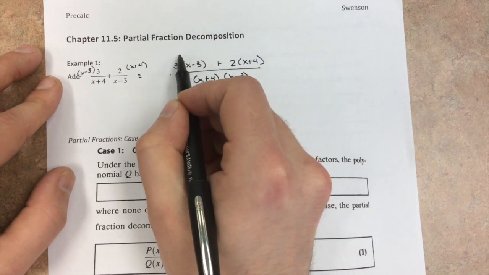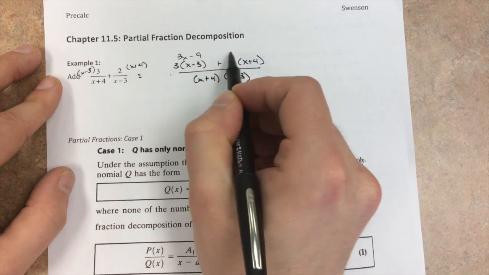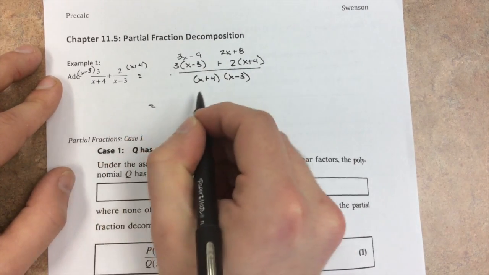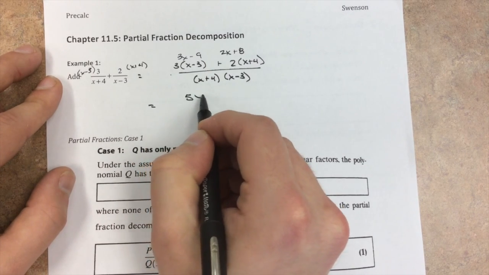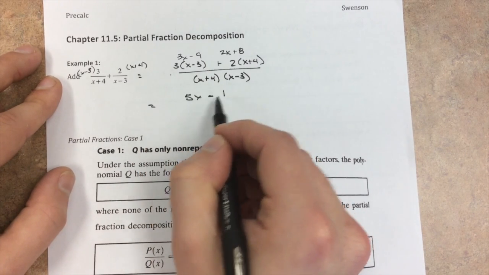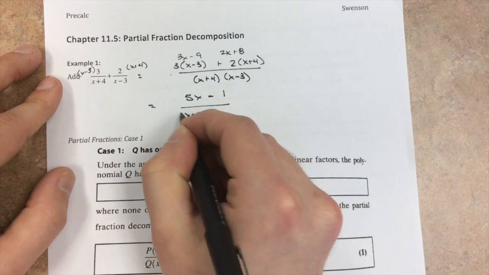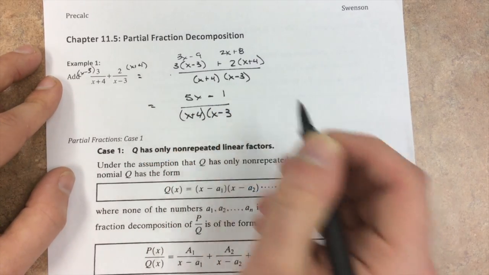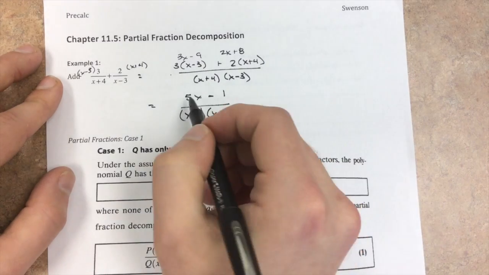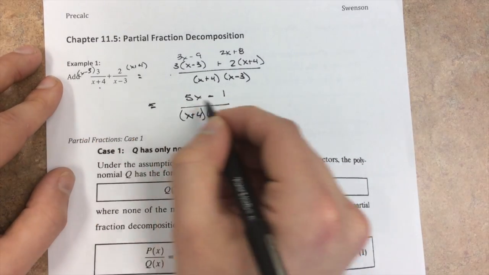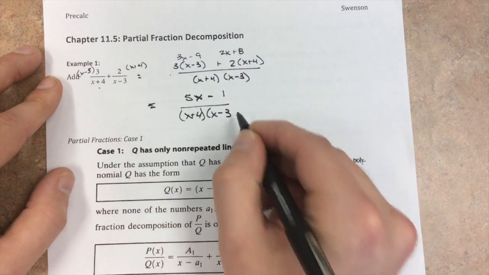So now we distribute this, that's 3x minus 9, and this is 2x plus 8. So that leaves us with 5x minus 1 all over x plus 4, x minus 3. So we can add two different fractions together and we get the composite of the two, right?